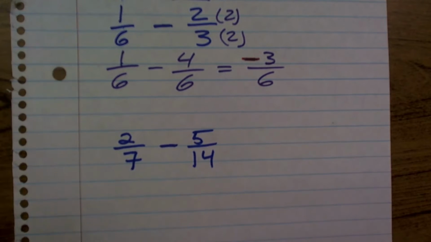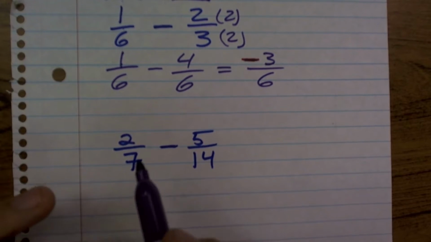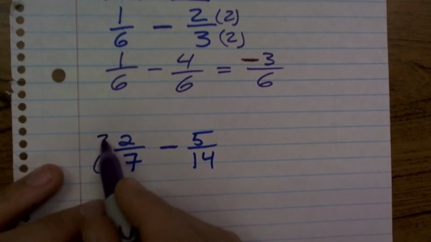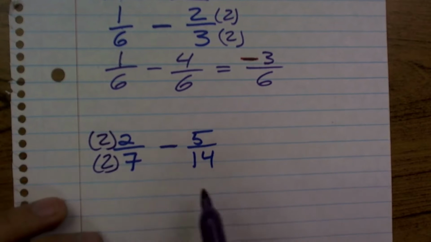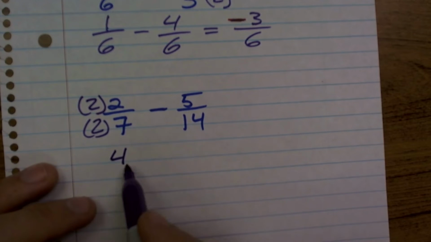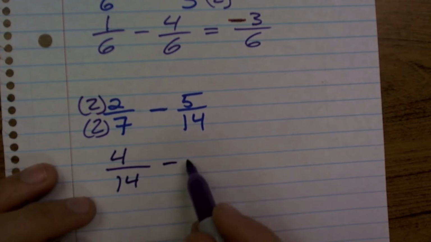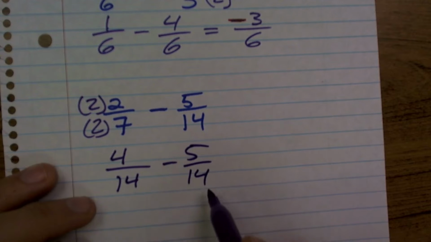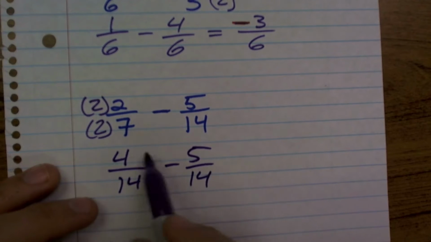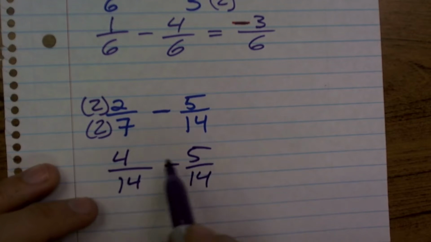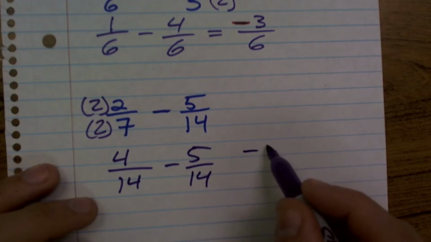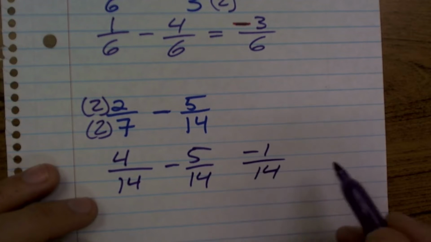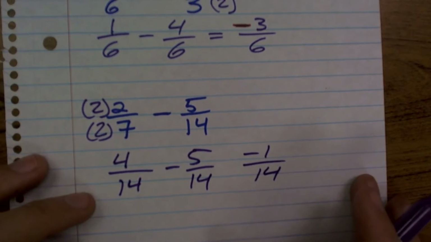So what I'll do is multiply 2/7 by 2/2. Now I'll get 4/14 minus 5/14. The denominators are the same, so I subtract the numerators. 4 minus 5 is going to give me a negative 1/14. And that's your final answer.